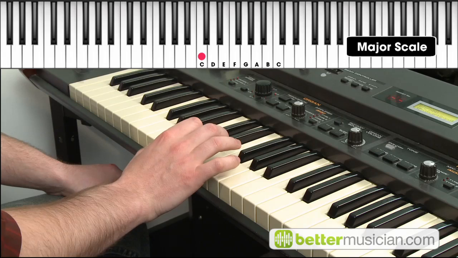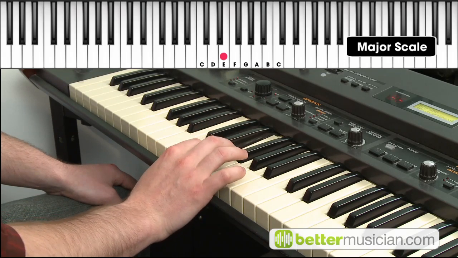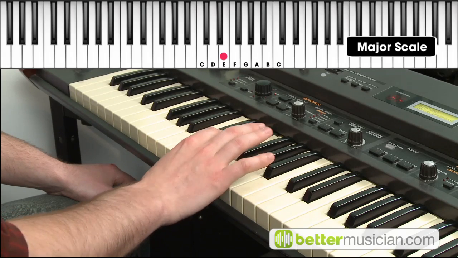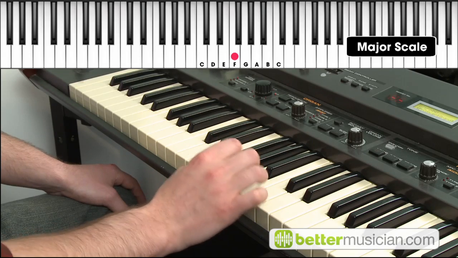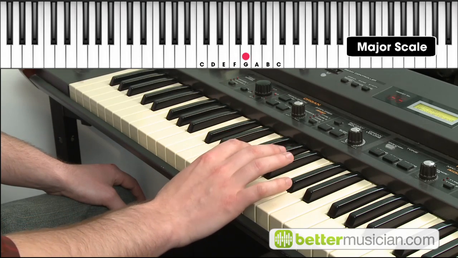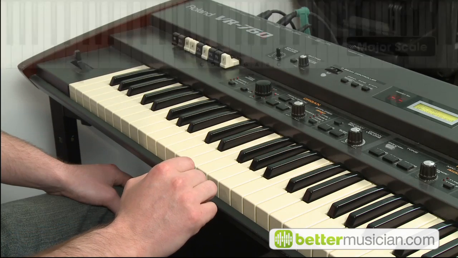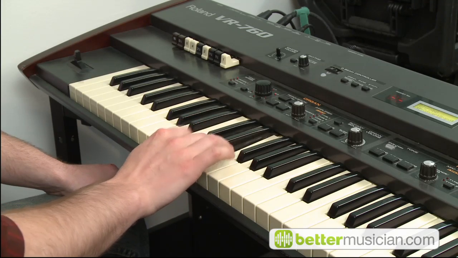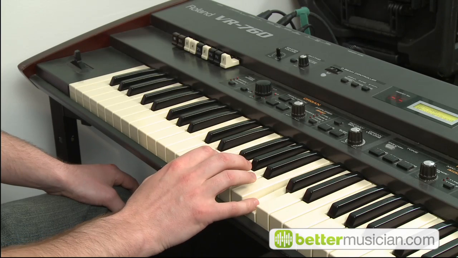Now what's a whole step and what's a half step? Well, a whole step would be from here to here, and we have one note in between. Same from here to here. And then when we get here, you'll notice there's no note in between, so this is considered a half step. A half step would also be from here to here, from here to here, here to here. So again, that pattern was whole step, half step, whole step, whole step, whole step, half step.